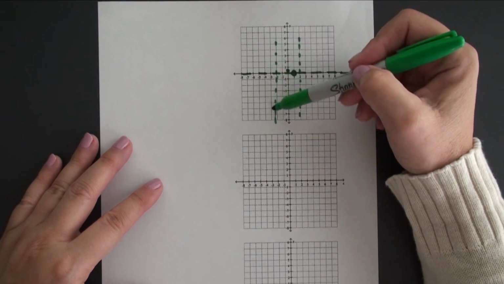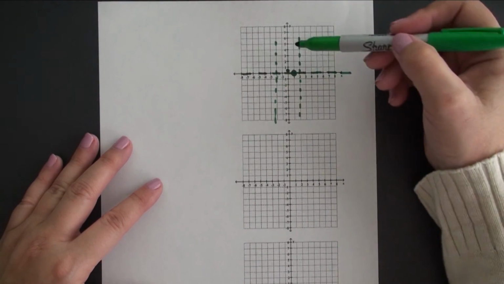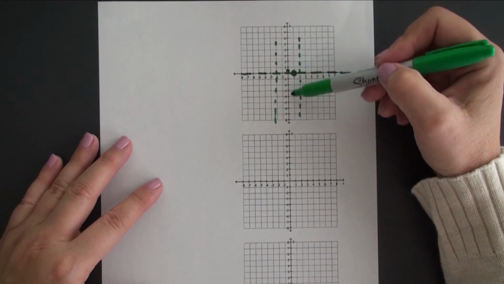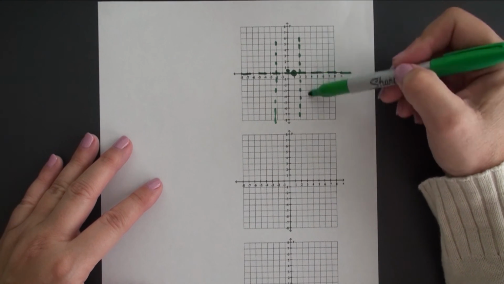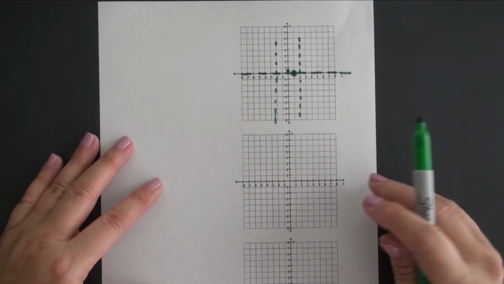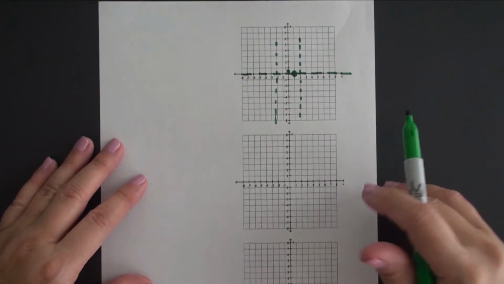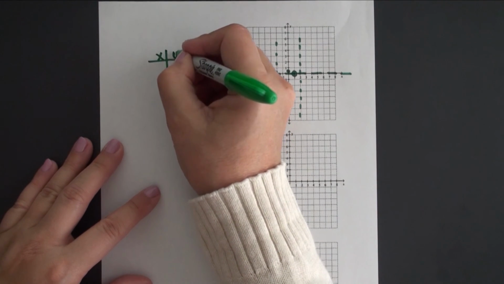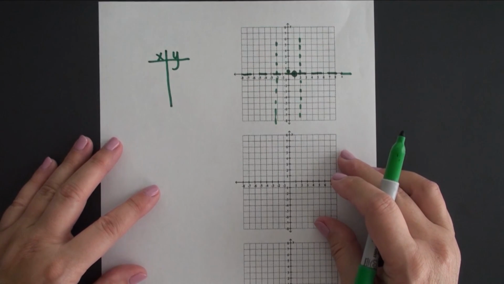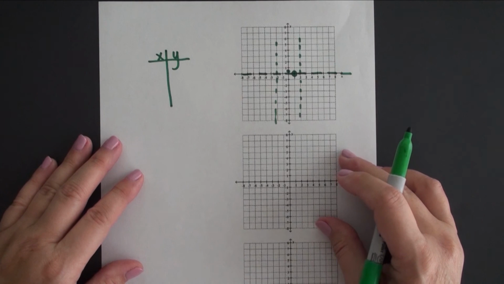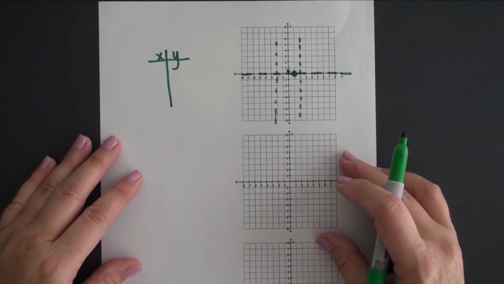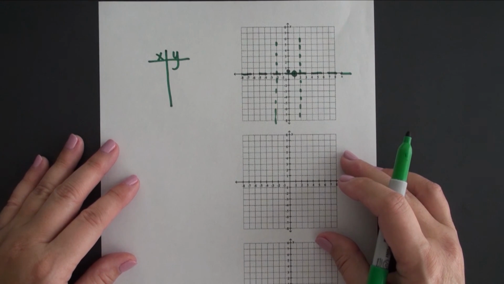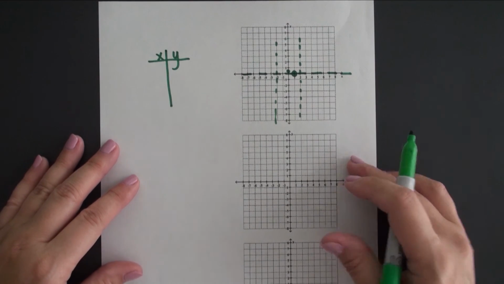We've got the area to the left of -2, the area between -2 and 2, and the area between 2 and infinity. So what I need to do is just use my calculator and choose some numbers in each of those areas so that we can determine what some good points would be to graph.